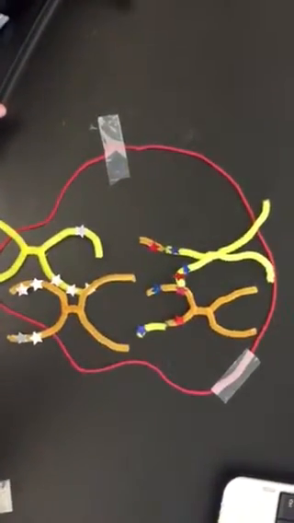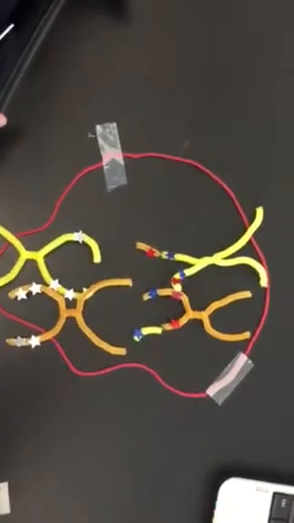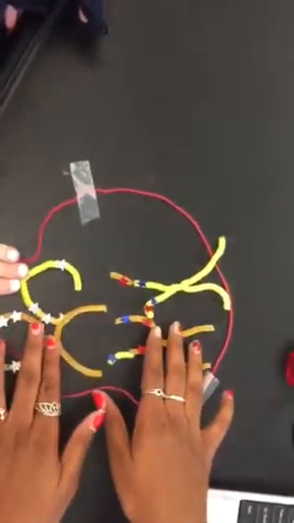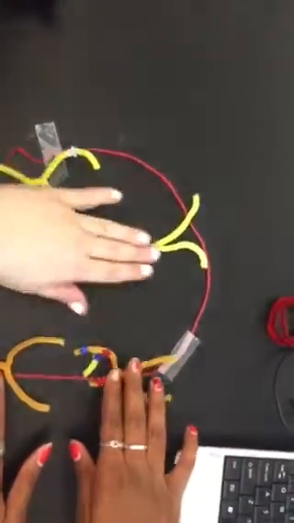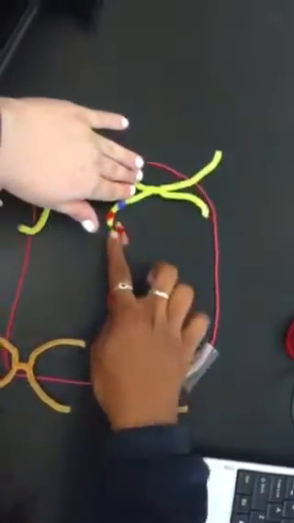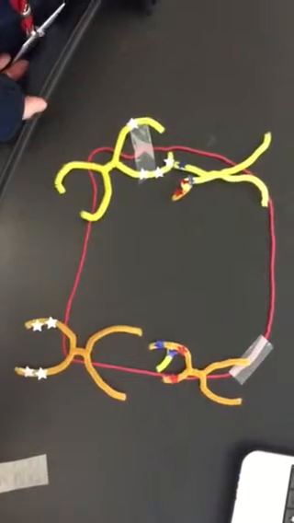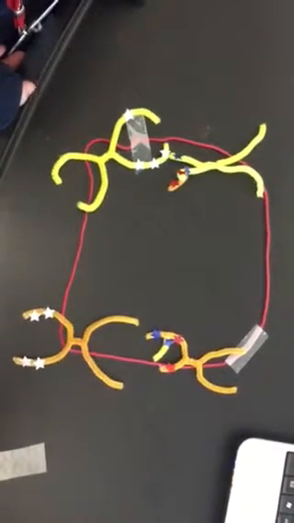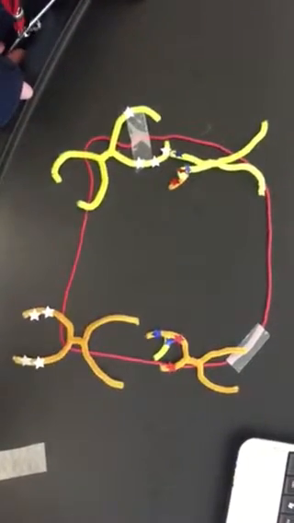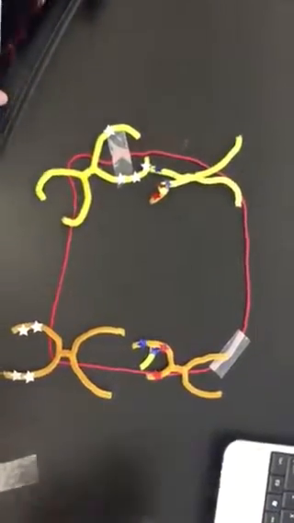Then in anaphase 1, the homologous chromosomes move apart. Finally, in telophase 1, the cytoplasm divides during cytokinesis and the chromosomes decondense. Now, there are 2 diploid cells.